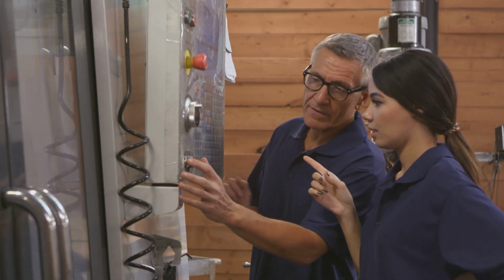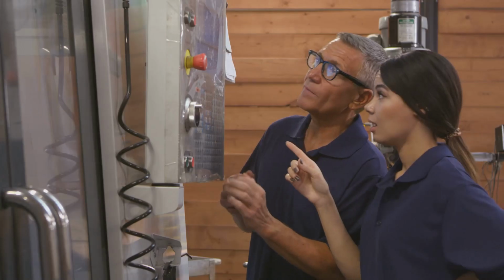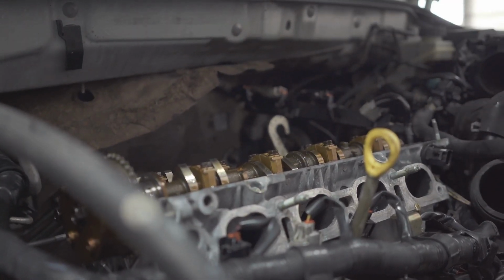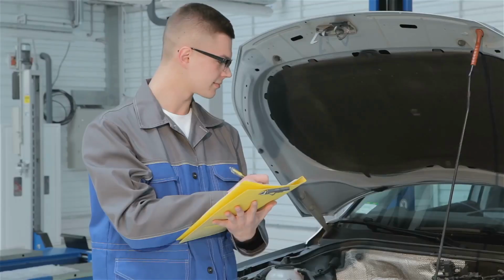Section 6. Keeping your encoders happy. Maintenance tips. Just like a well-maintained car runs smoothly, regular maintenance can keep your encoders in tip-top shape. Here are a few tips.